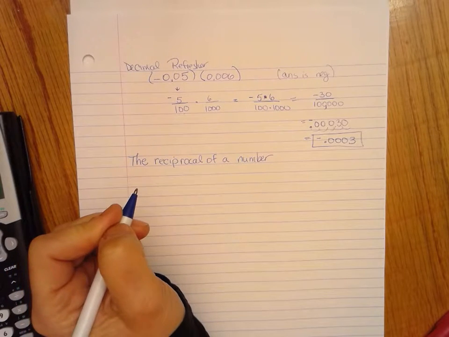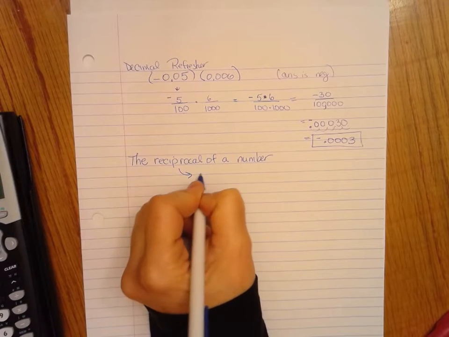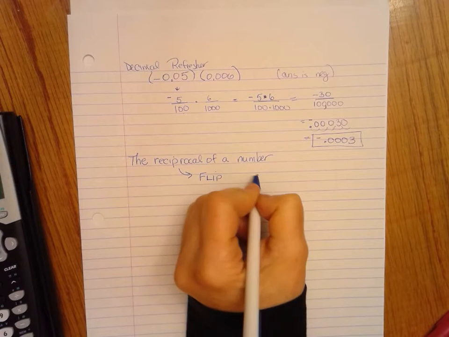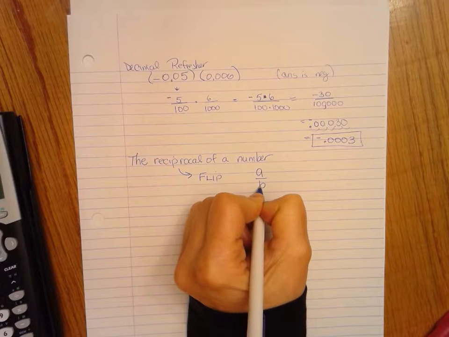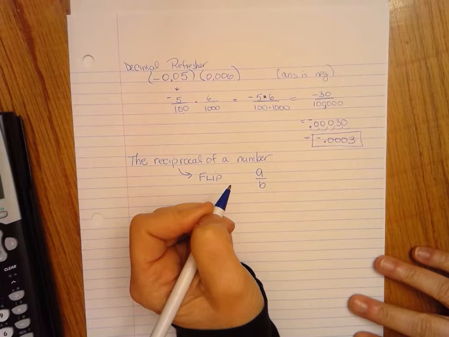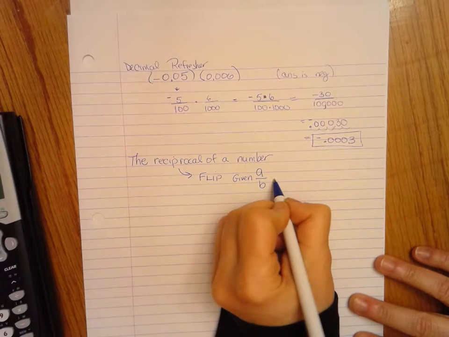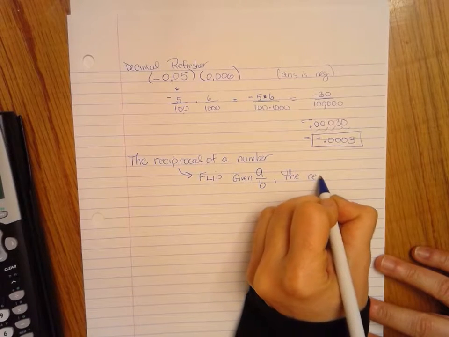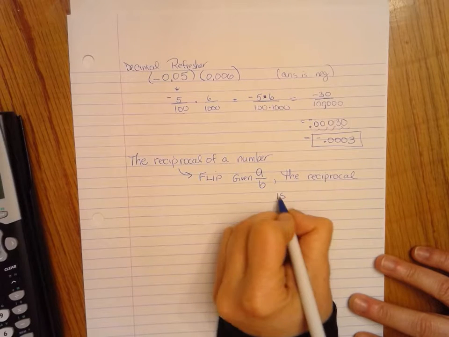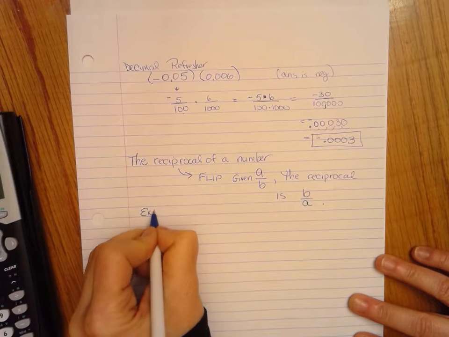So basically, it's a flip, reciprocal. So if I have A over B, if you're given A over B, the reciprocal is B over A. Examples.